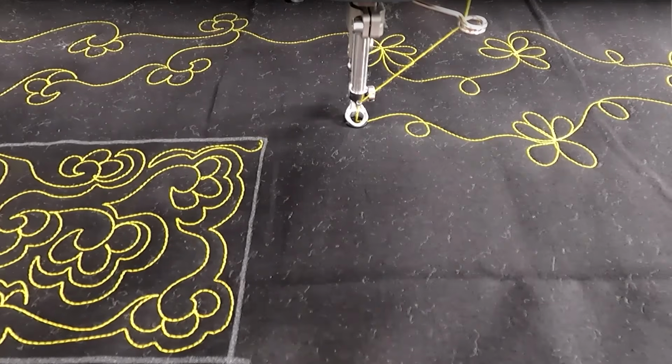I just find these fun and whimsical and are just going to add a different look to your quilting when you're free motioning.